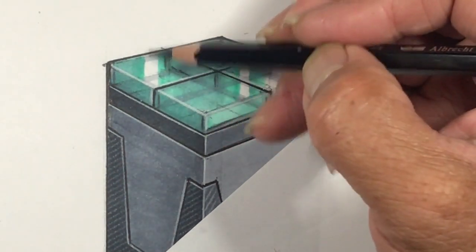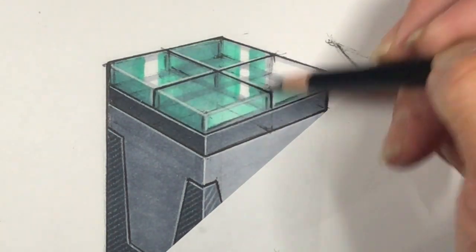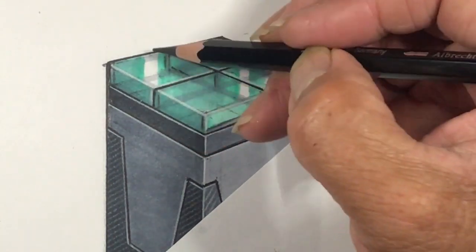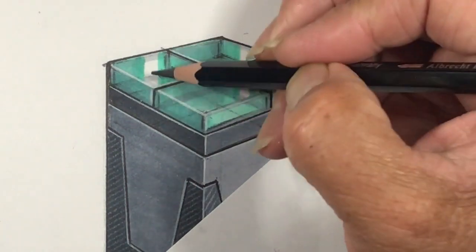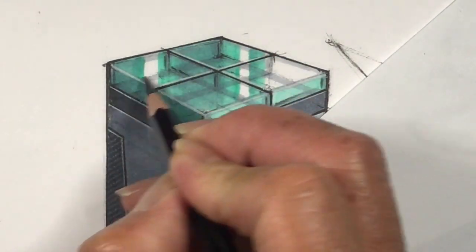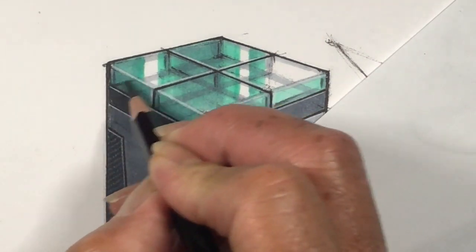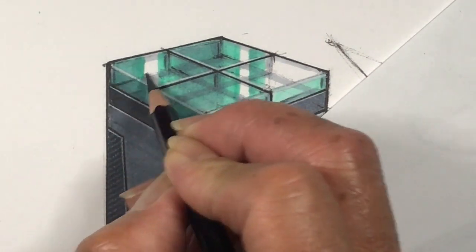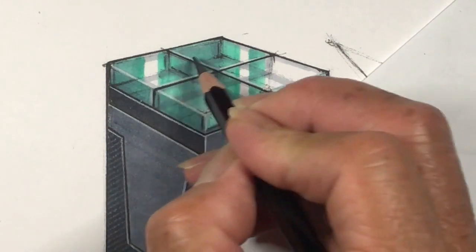Where you get these vertical white reflections, I'm not going to put any black line because that's actually a reflection, yeah? So even when I do something like this, I'm going to be wary of where my green stops, and I'll just fade out that black line.